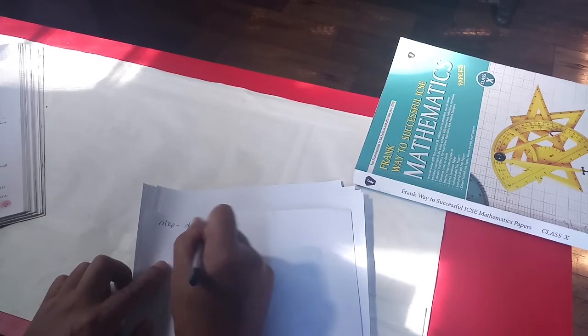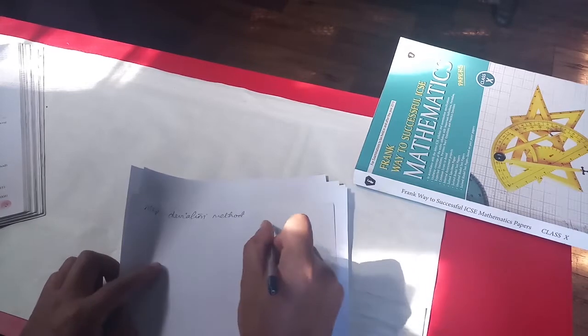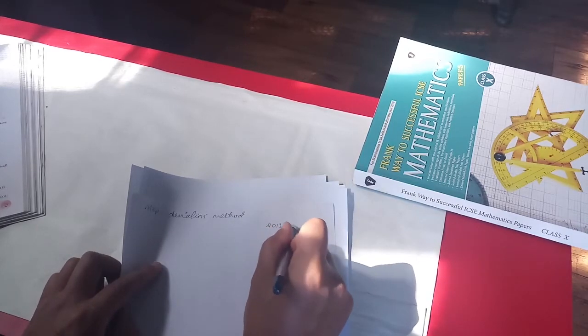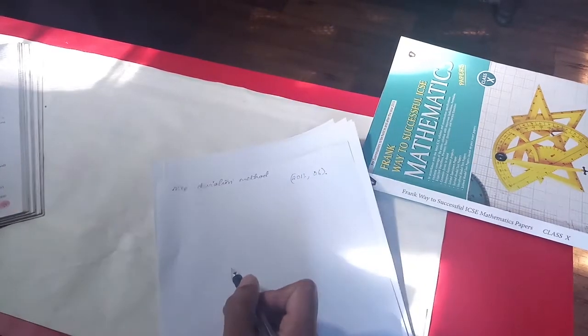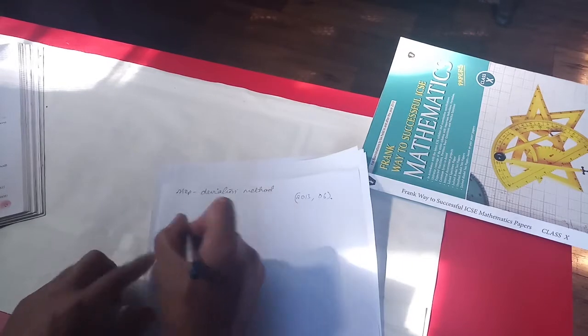I will take one question which has come in ICSE. It has come in 2013 and 2006. I am going to write: find the mean of the following distribution by step deviation method. So the class interval is given.